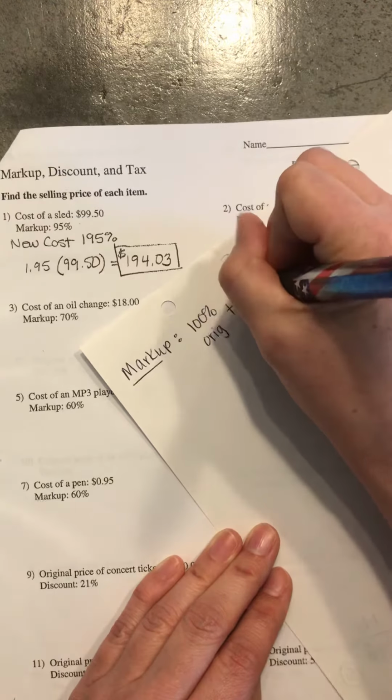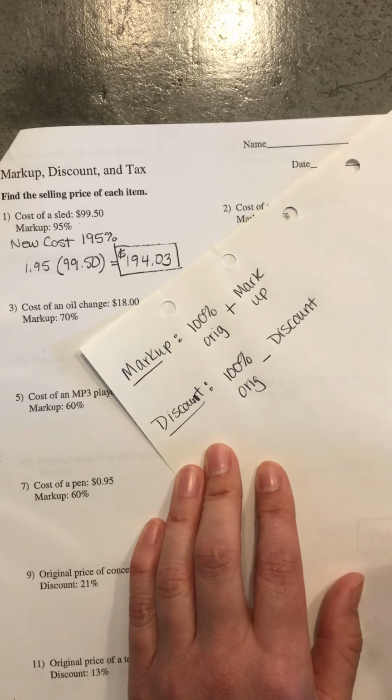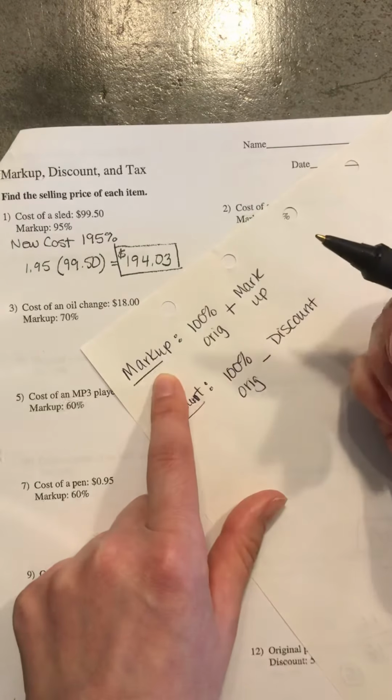Discount. You're not going to pay for 100%. So we have to take that original 100% and subtract off the discount. Tax, we treat the same as a markup.